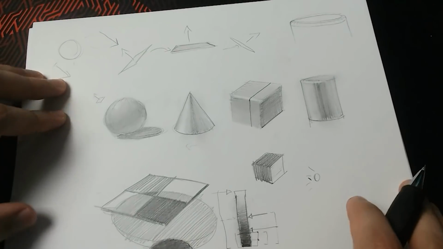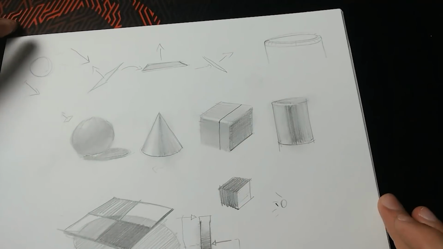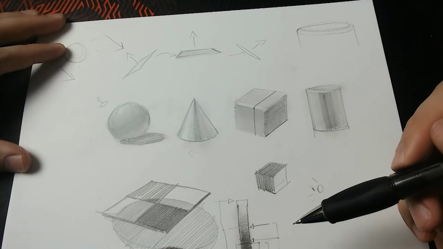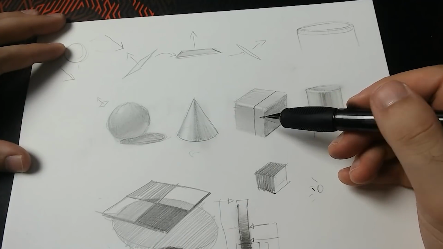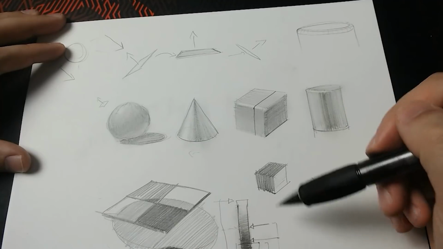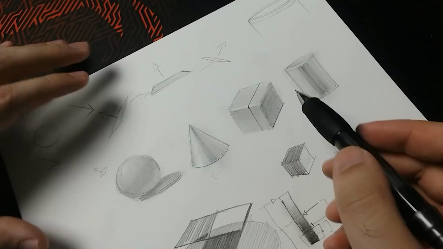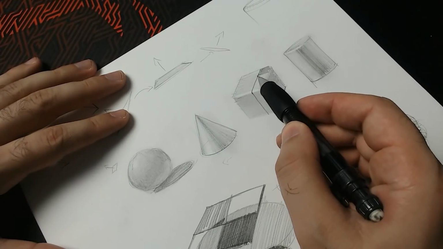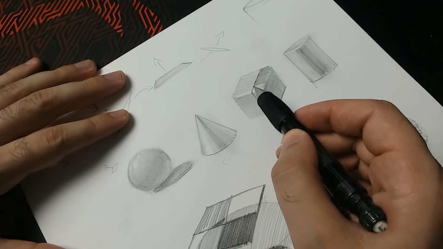So going back to our painting the cube, we have to assess or eyeball what that value is and what would feel like it's halfway to black. So first I'm just going to make it darker as if I'm painting it this value.